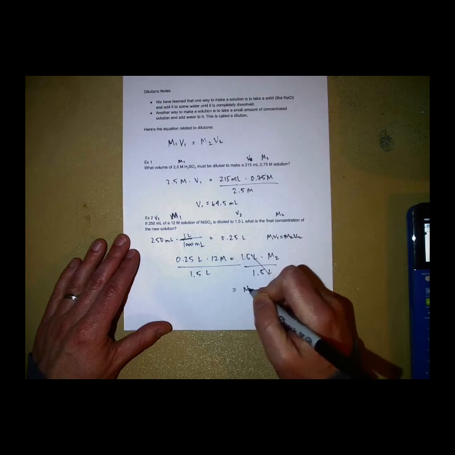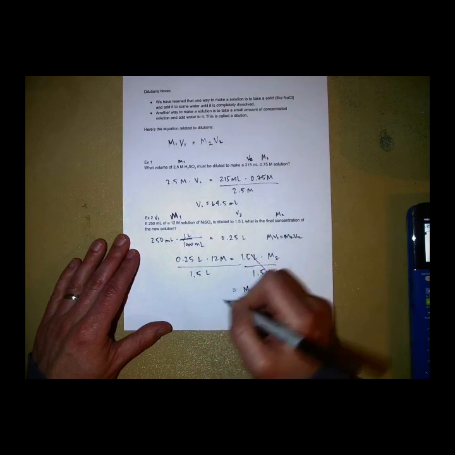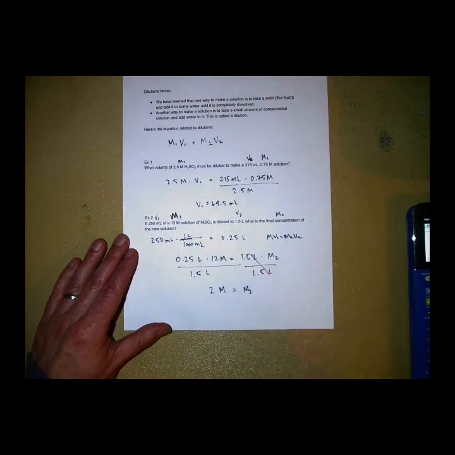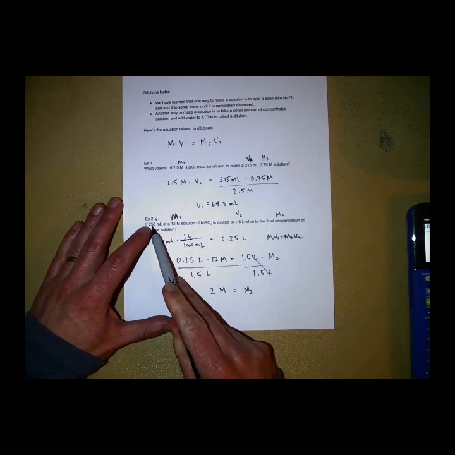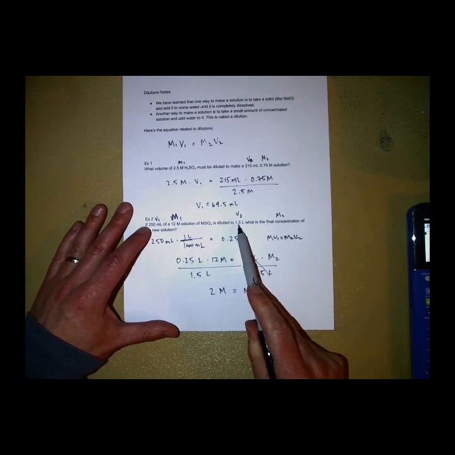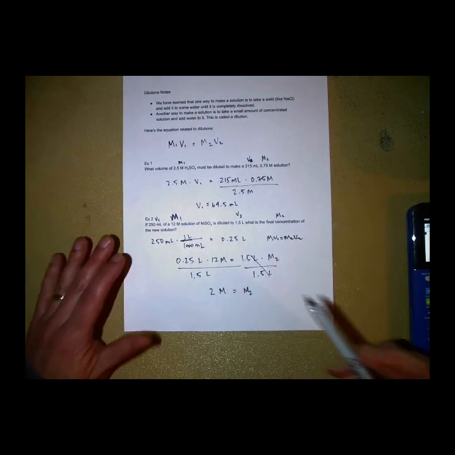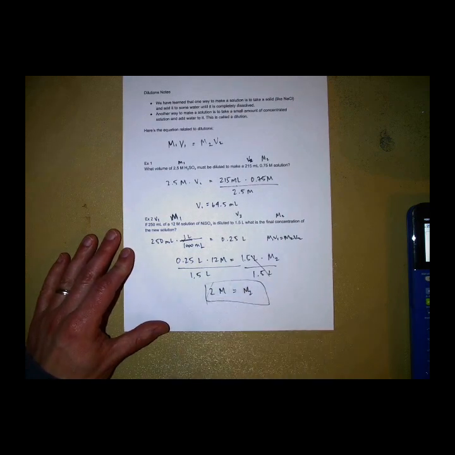M2 equals 2 molar. What that means is that if you take this much concentrated solution, 250 milliliters of it, and you add water until it's 1.5 liters, if you do all that and measure it very, very carefully, then at the end, your answer will be that it's 2 molar if you measured 1.5 liters.